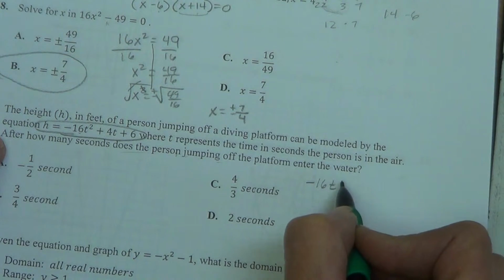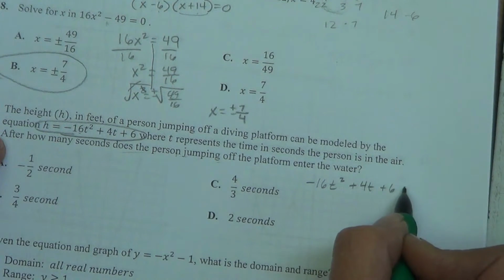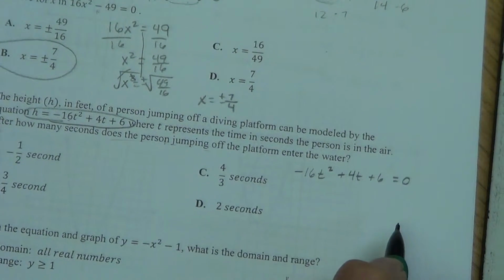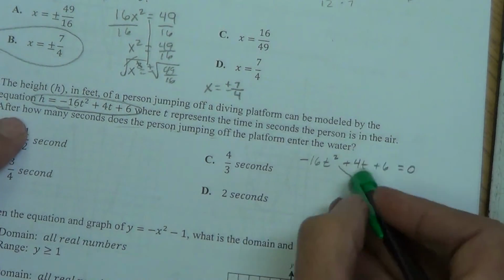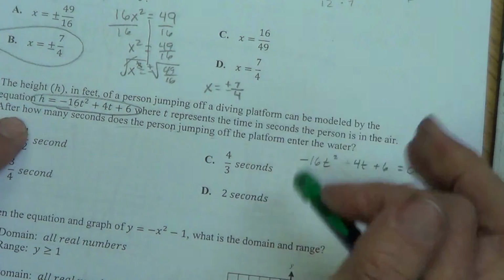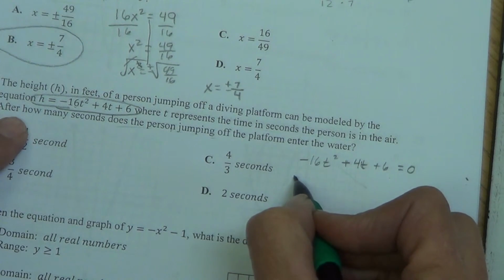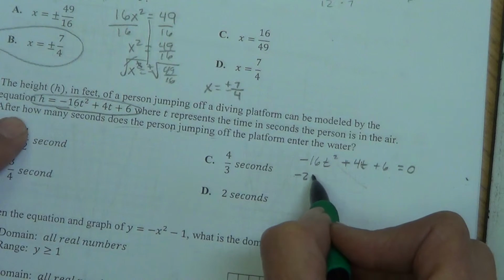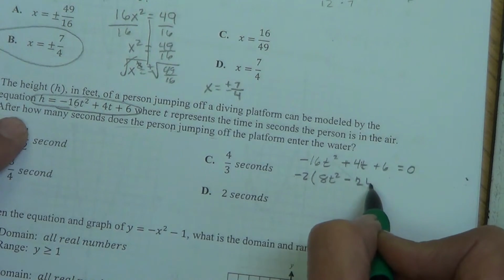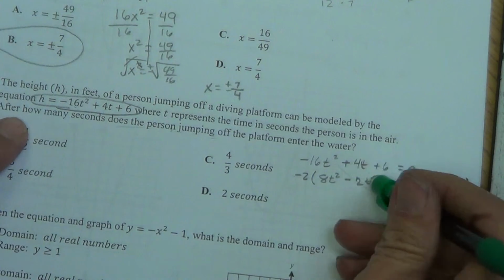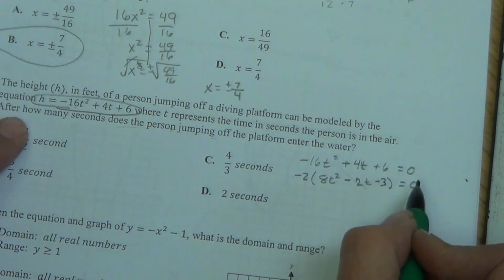Okay, so we want to solve this. Negative 16t squared plus 4t plus 6. I'm going to put the 0 over on this side, easier to solve in my brain that way. First thing that I do, whoa, I almost missed this. We've got to factor out that negative. We want to factor off that negative. So we take, in fact, we could take a negative 2 out of there. Let's do that. So we'd have 8t squared minus 2t, whoops, not plus, minus 3 equals 0.